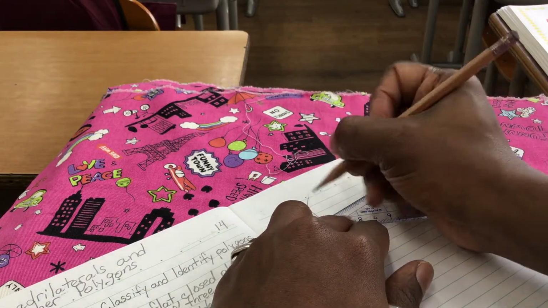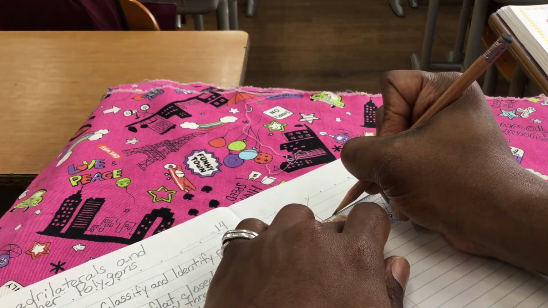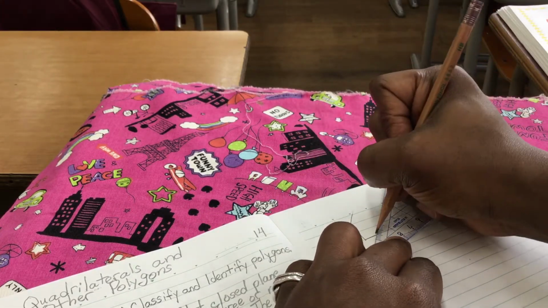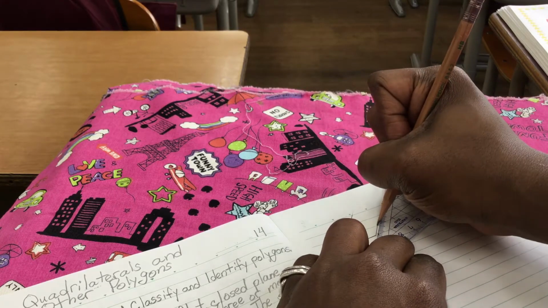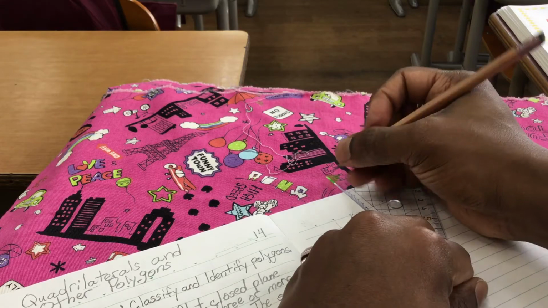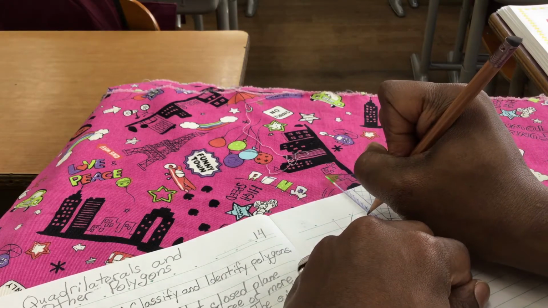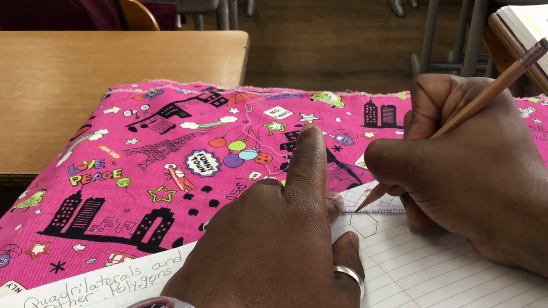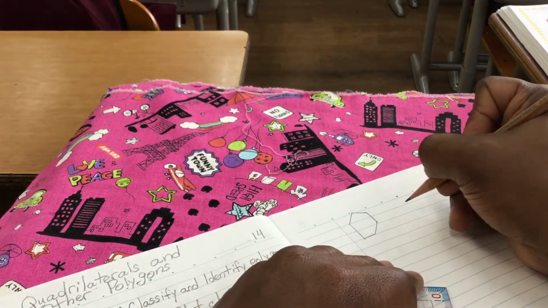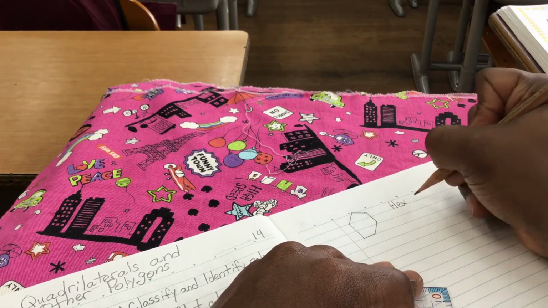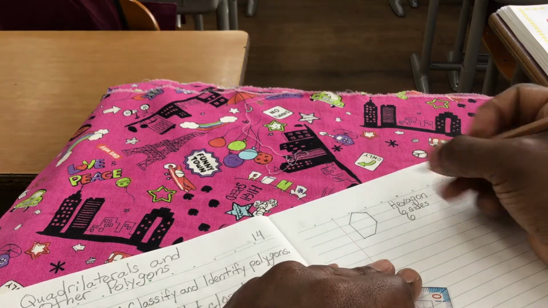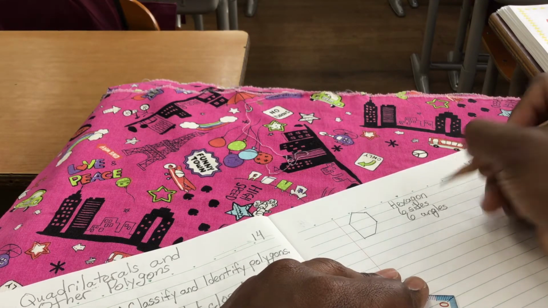That's 1, 2, 3, 4, 5, and 6. This, as many of you know, is a hexagon. And it has 6 sides and 6 angles. Okay.